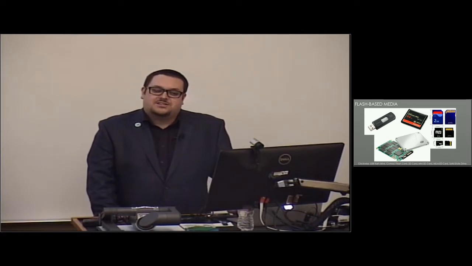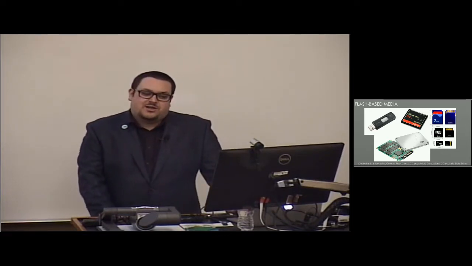Contemporary storage formats include USB flash or jump drives, and media cards like SD or micro SD cards, seen here. These have a capacity between 32 megabytes and 256 gigabytes. And solid-state drives also use flash-based storage. They can store up to 2 terabytes and have the same form factor and modern connectors as 2.5-inch hard drives.